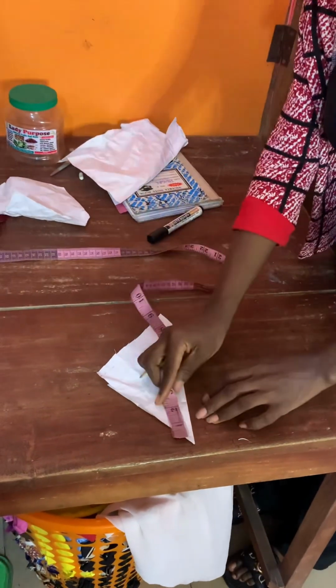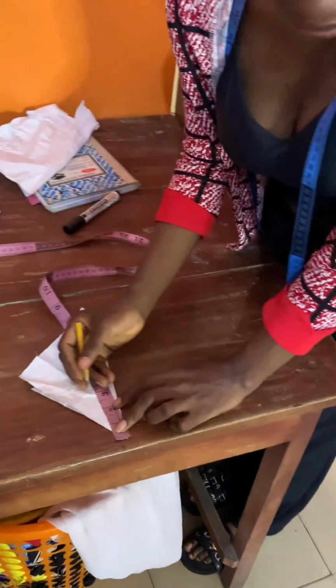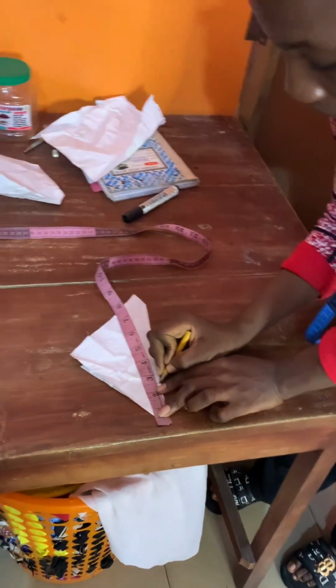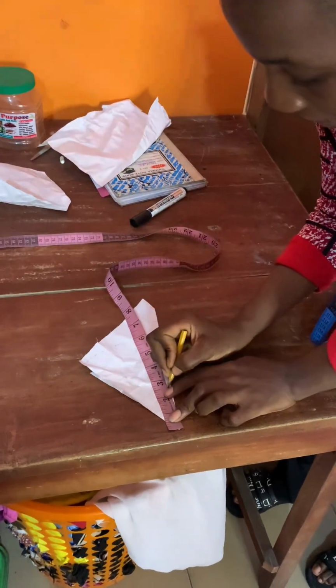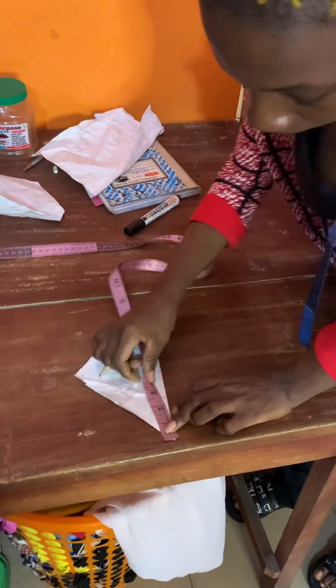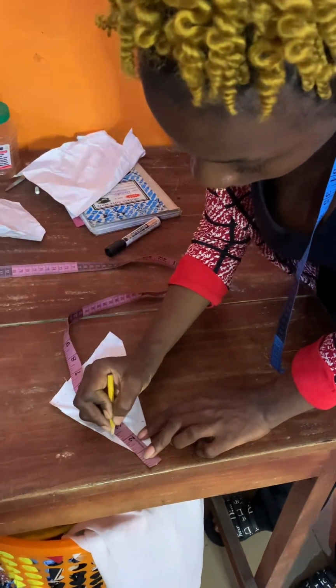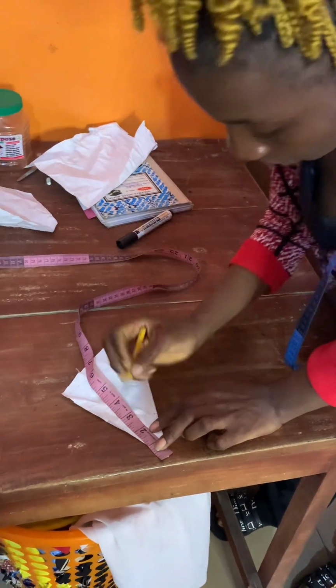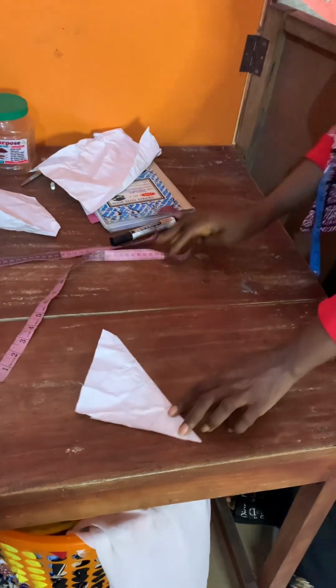So now we will take our radius. Our radius is 17.8. Since we are using a small paper, we assume that our 17.8 is here, like two halves. Our 17.8 is here. So you will now cut it out.